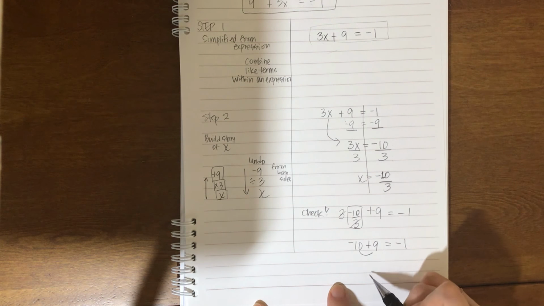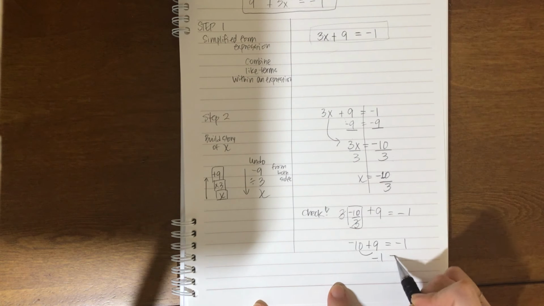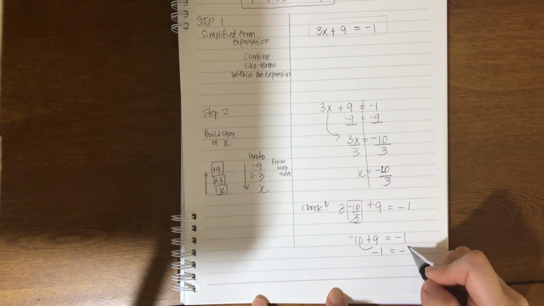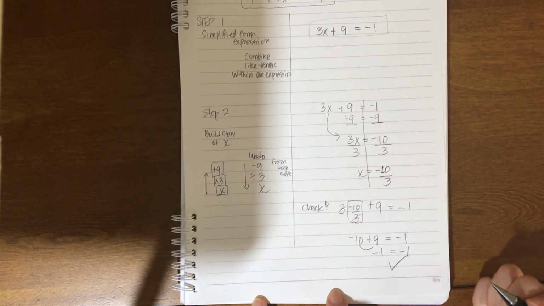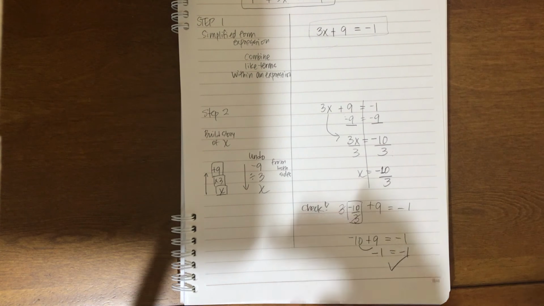Let's see. Negative 10 plus 9 does indeed equal negative 1. So negative 1, this solution checks out. This statement is true, right? Okay, so here we go.